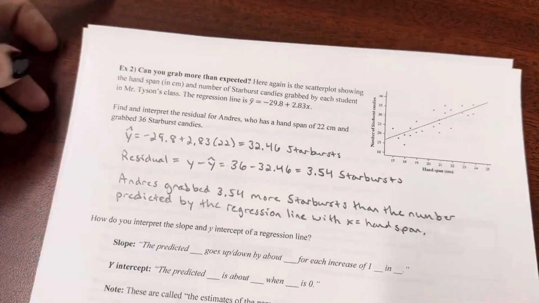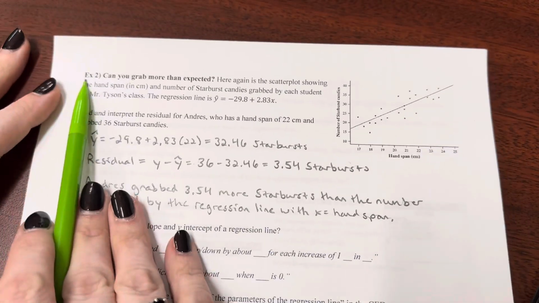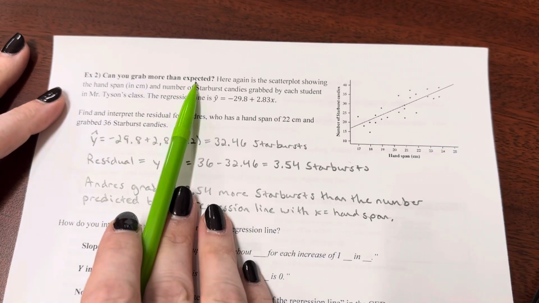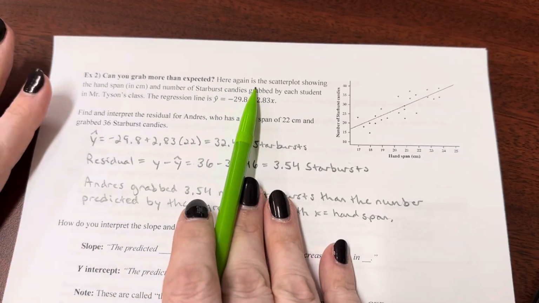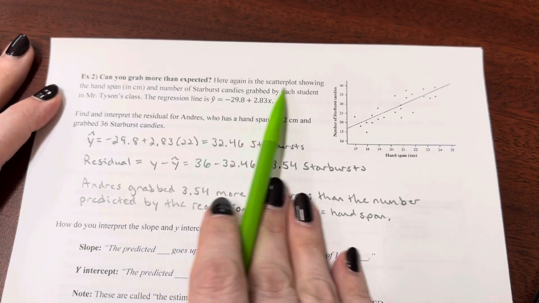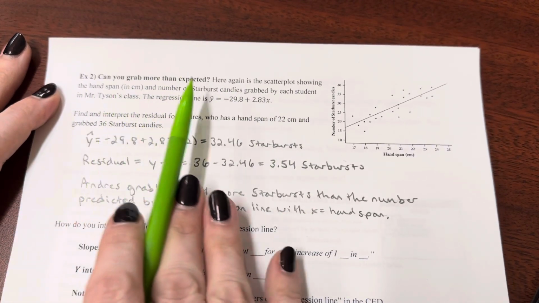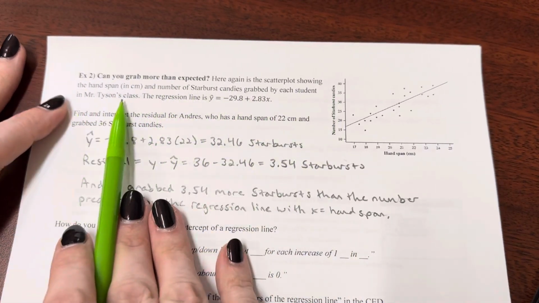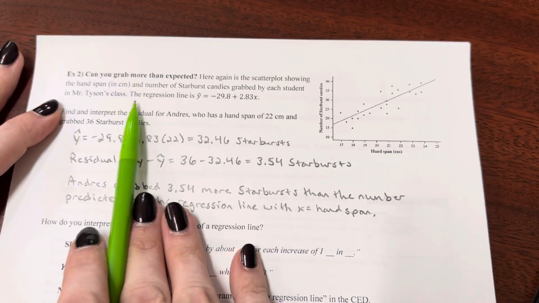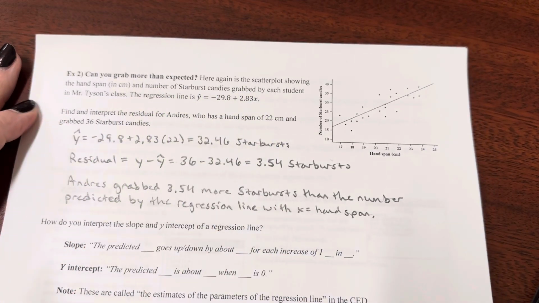All right, so we have another example here. Example 2 is, can you grab more than expected? We're still looking at that candy grab activity. So here again is a scatter plot showing the hand span in centimeters and the number of Starburst candies grabbed by each student in Mr. Tyson's class. The regression line is still the same as we were using before.